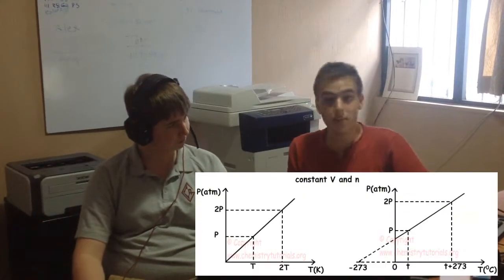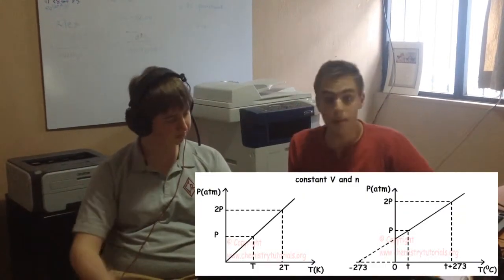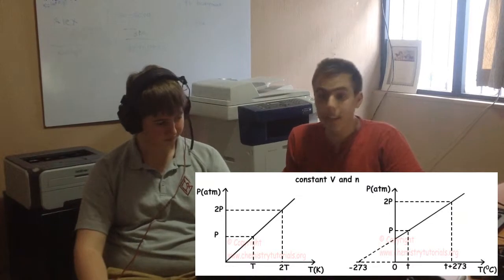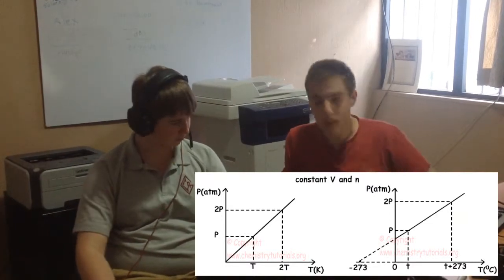Very long explanation, but makes sense. Does make a lot of sense, and the graph itself actually does justice to the mathematical formula. Basically, it's a straight line going directly up. Positive slope is a linear graph. It is pressure on the y-axis, temperature on the x-axis.